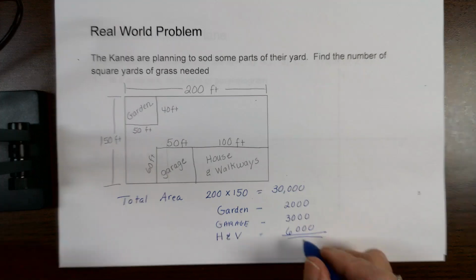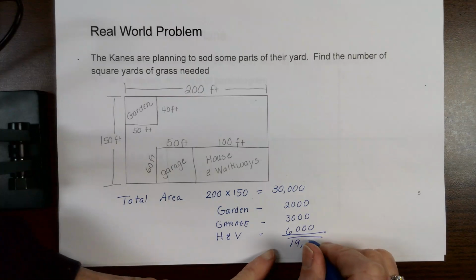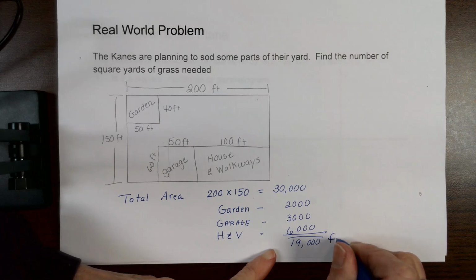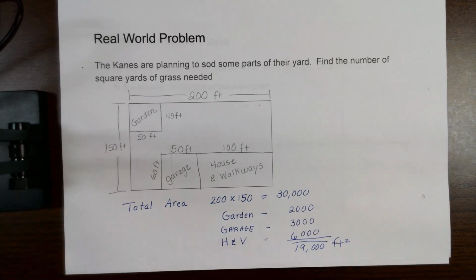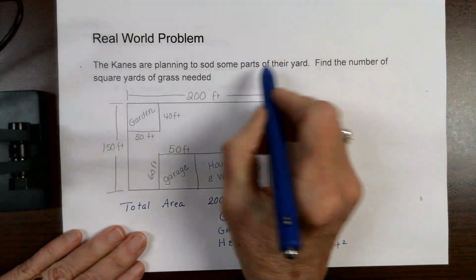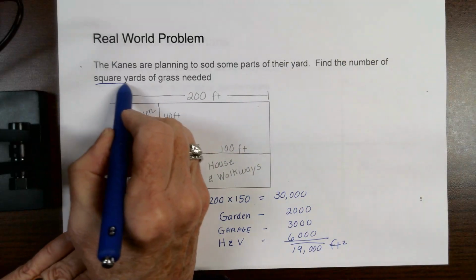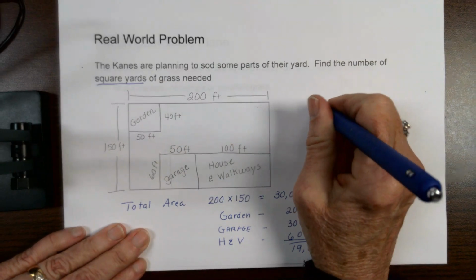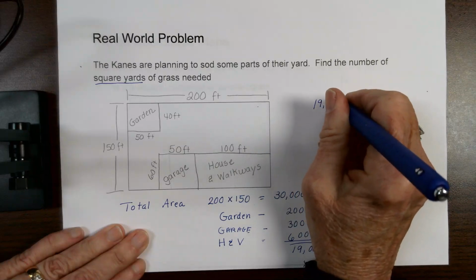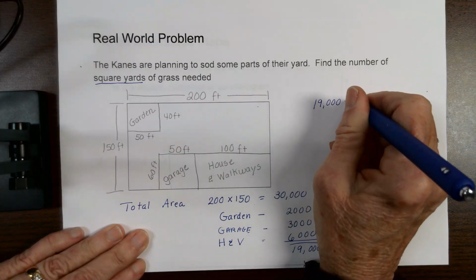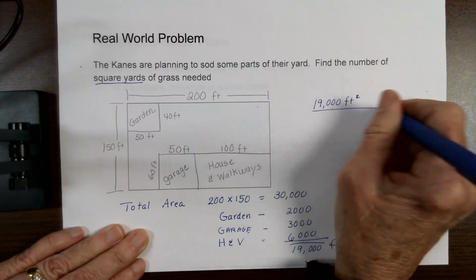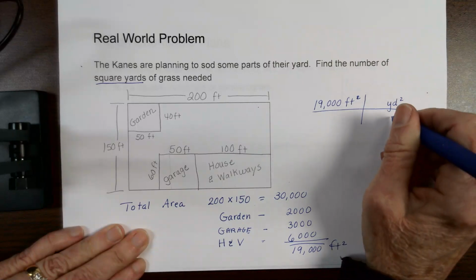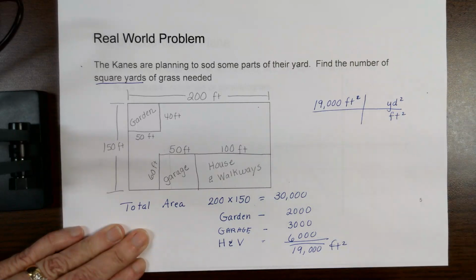And I'm going to get 19,000, but understand this is feet squared. Now that's significant because this asks for square yards. So I'm going to have to do dimensional analysis to get rid of my feet squared and get yards squared. So I need to find the correlation between those.